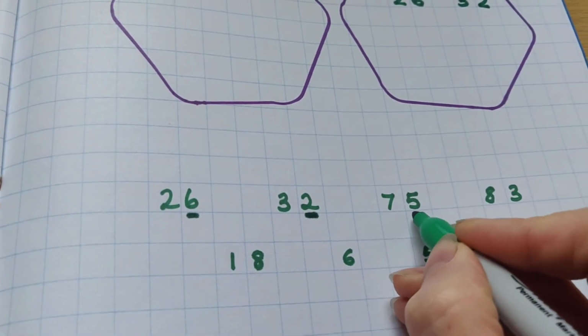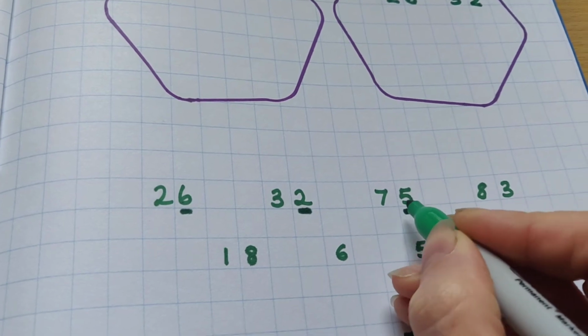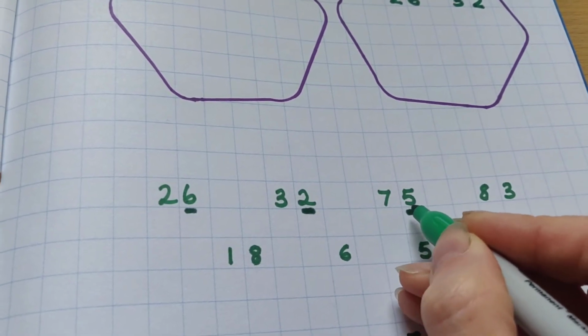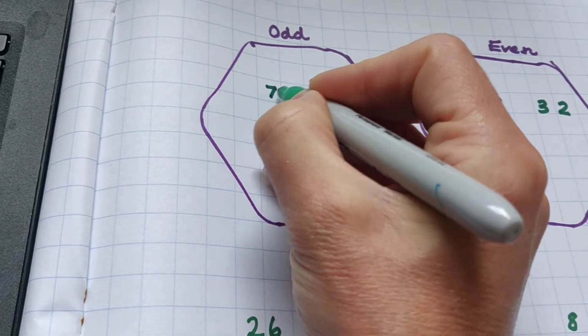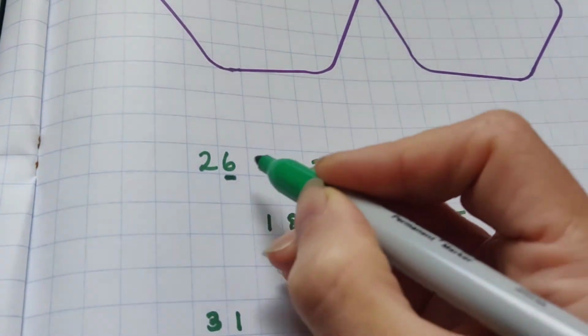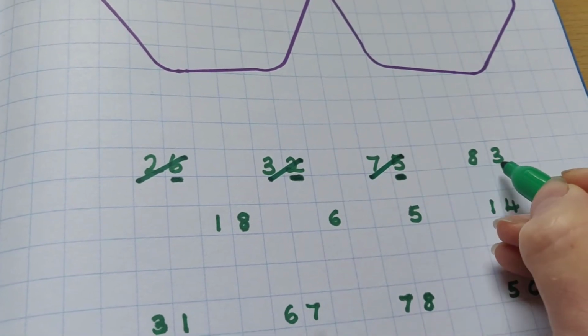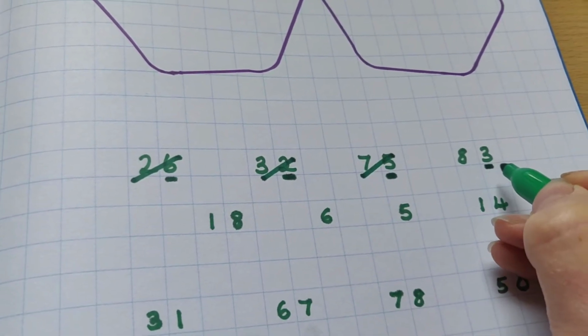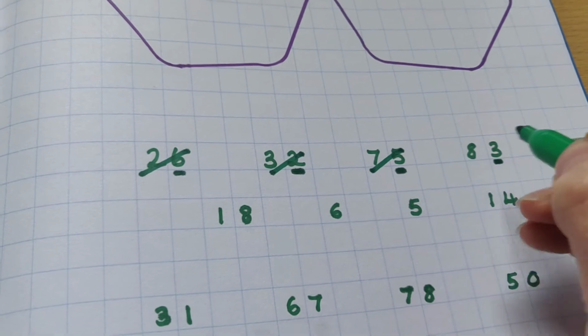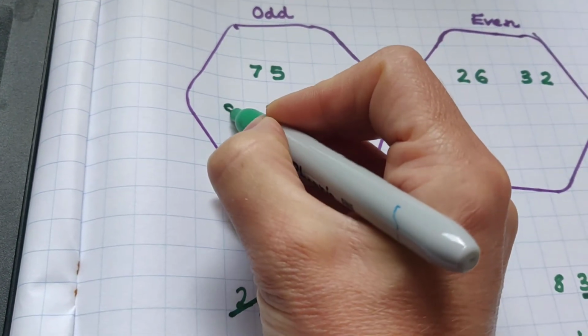Now 75 ends in 5. That's not one of my counting in twos. That's not part of the 2 times table, so that is an odd number. Cross them out, so I remember which ones I've done. 83. 2, 4, 6, 8, 10. No, I don't say the number 3, so that must be an odd number.